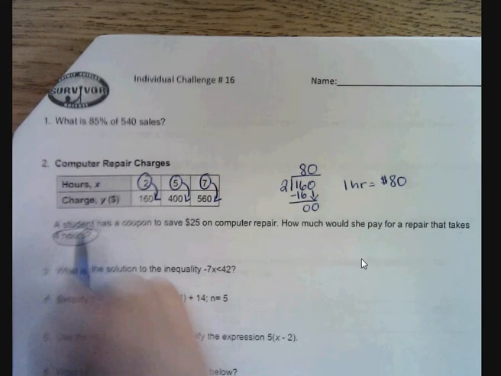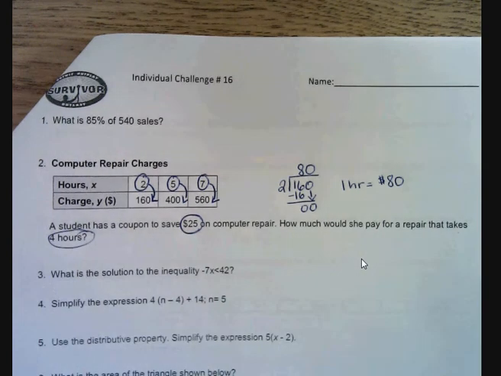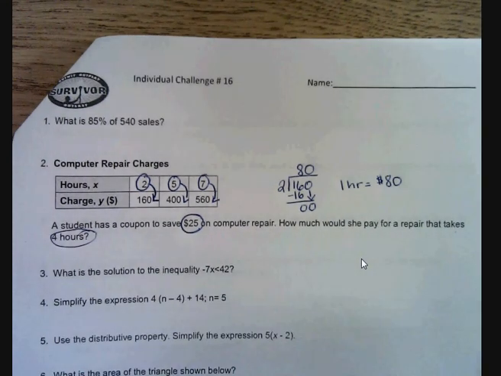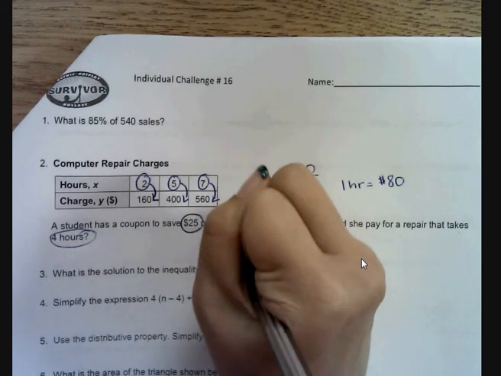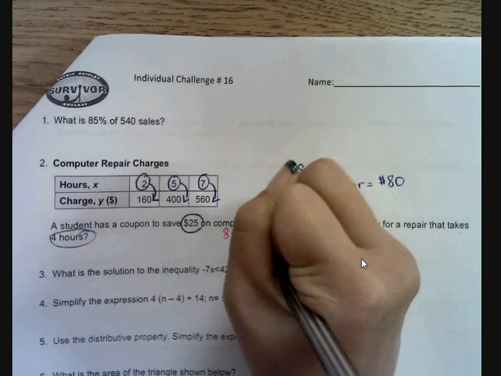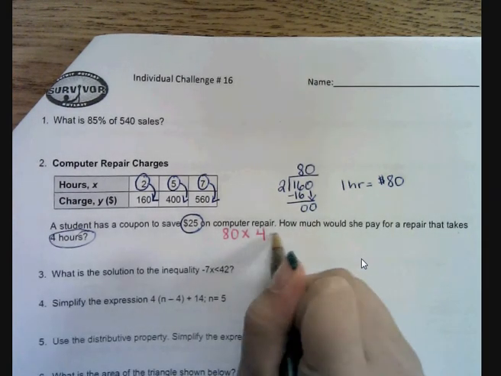Okay. It says how much would she pay for a repair that takes 4 hours? And then don't forget, she has a coupon to save $25 on a computer repair. So now we have to take $80 times 4. Okay, you're going to finish that up for me.